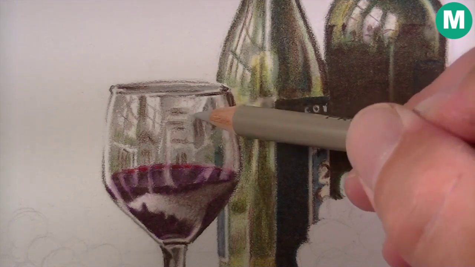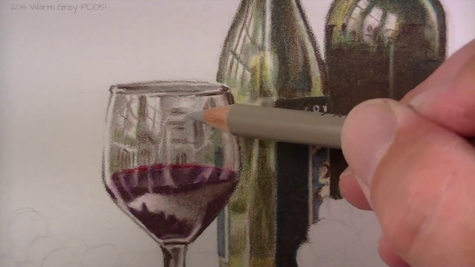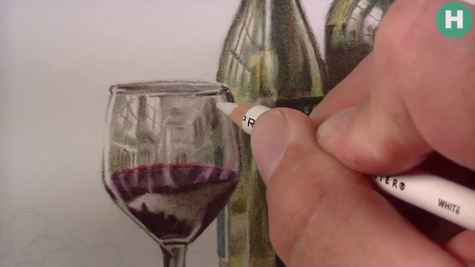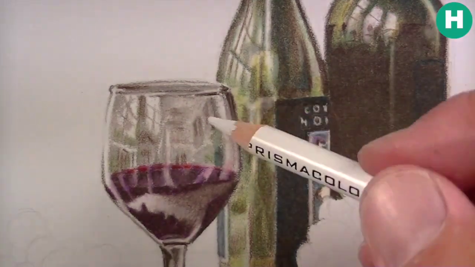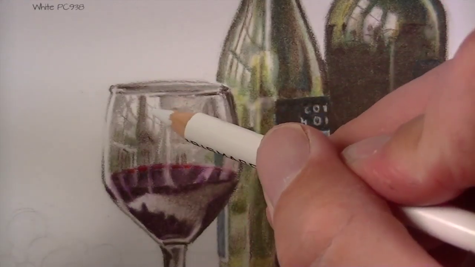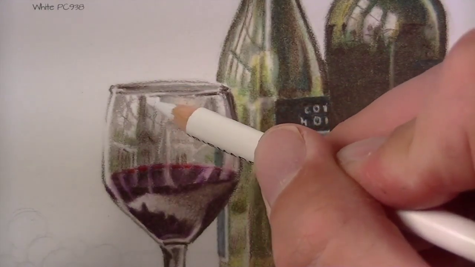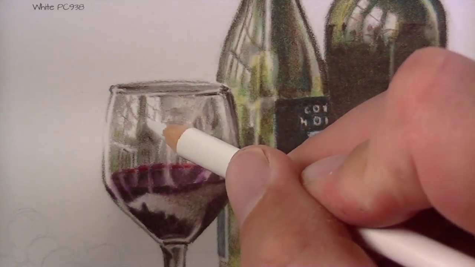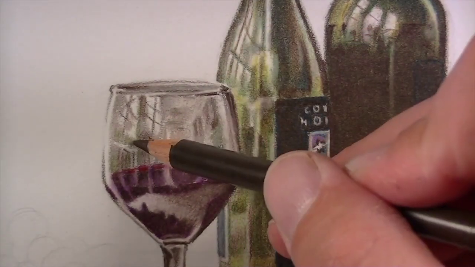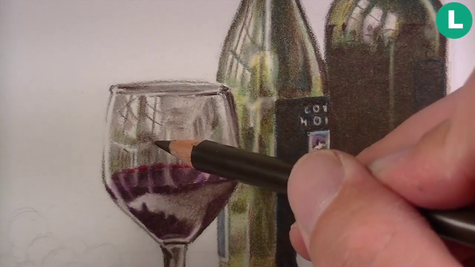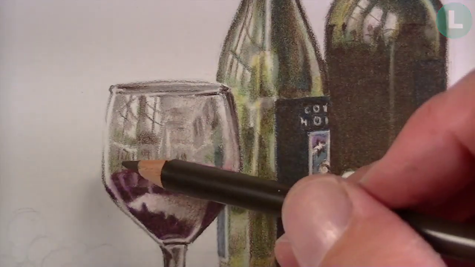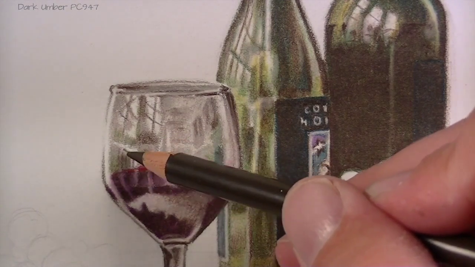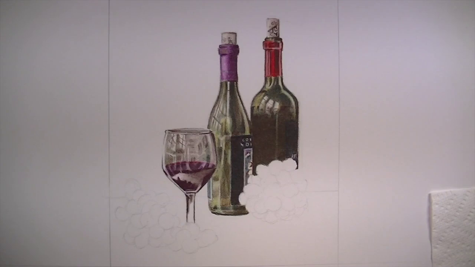We can again revisit the warm gray and smooth out transitions and adjust intensities that exist within the main portion of the wine glass. Working back and forth between the warm gray and the white, we can adjust the effect until we're pleased. We can also slowly intensify some of the reflected colors that are observed.